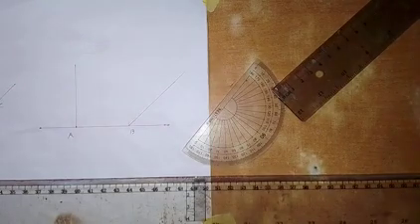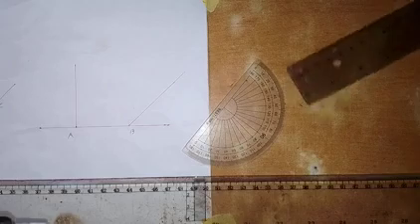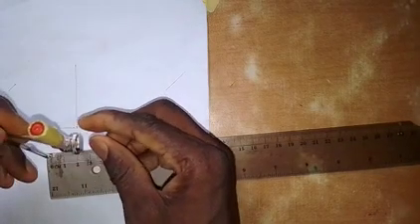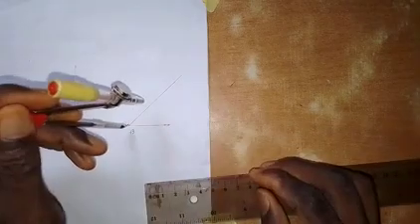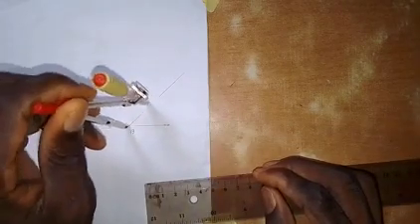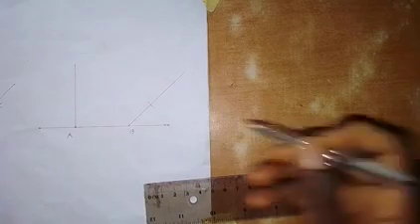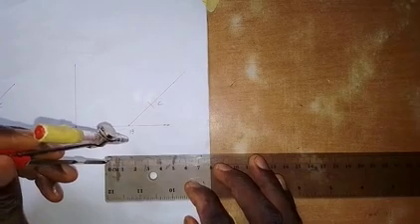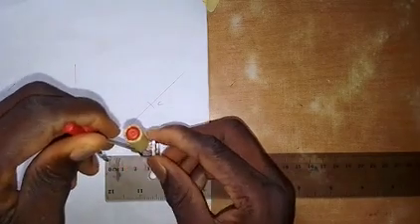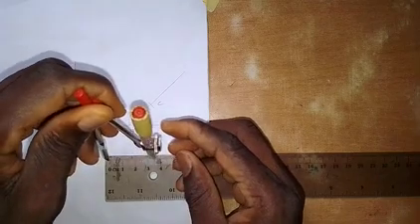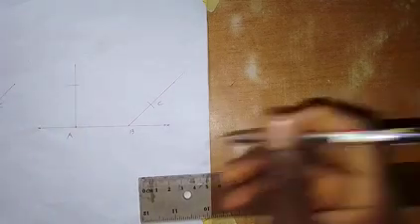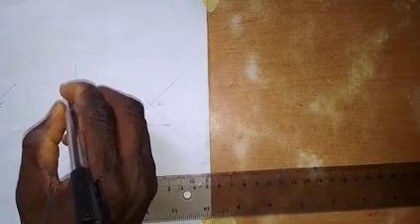Next we are going to get the lengths BC and AD. How can we get that? We take our compass and our ruler, and we take a measurement of 25 millimeters for BC. Then we put the compass at point B and make an arc on this line. So this point here is point C. Then we take 35 millimeters, which is for AD, on our ruler with the compass, put the point at A, and make an arc here. So this point is point D.